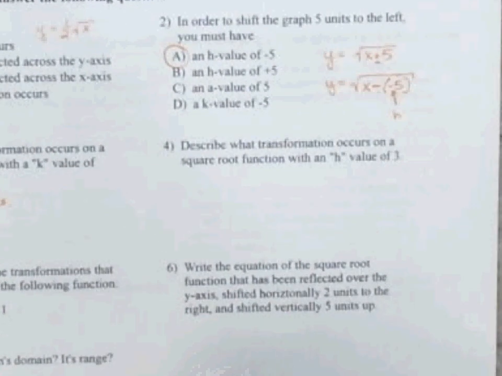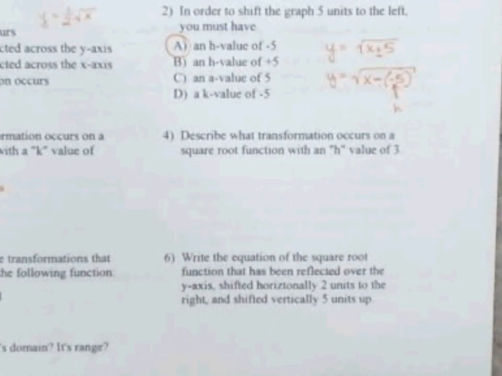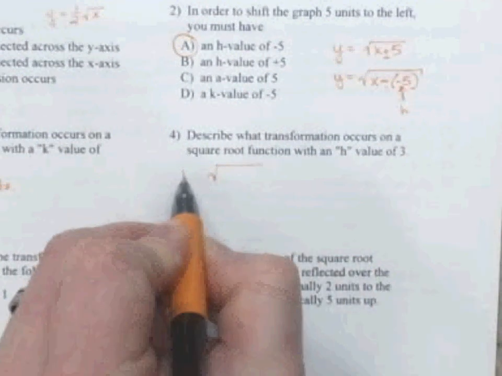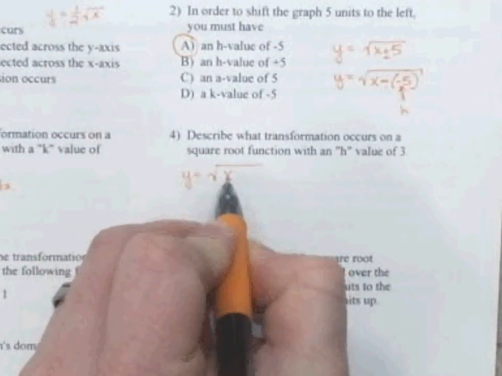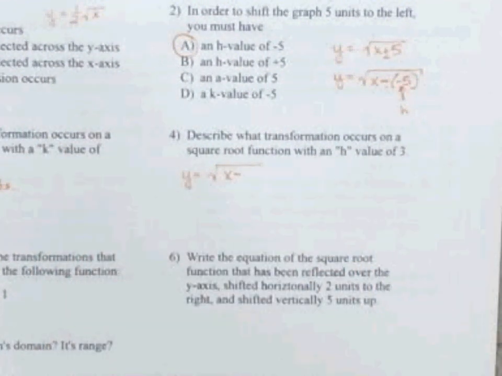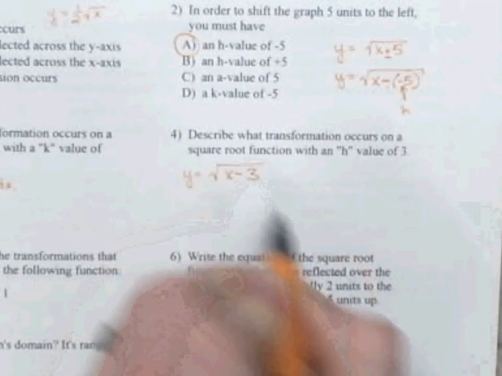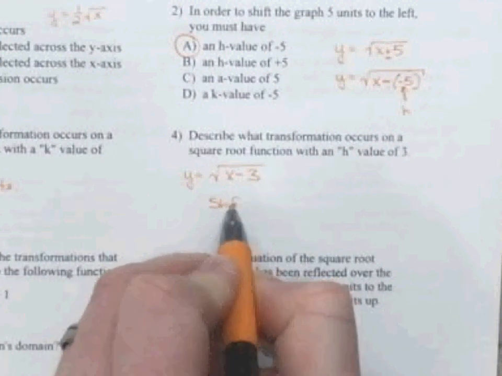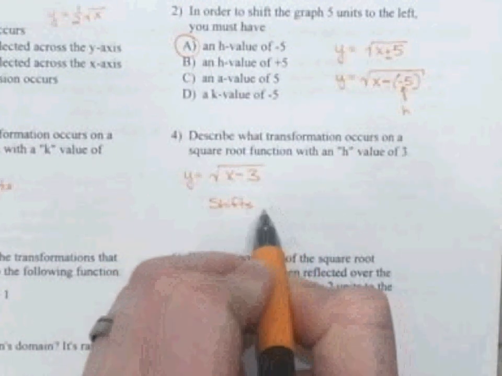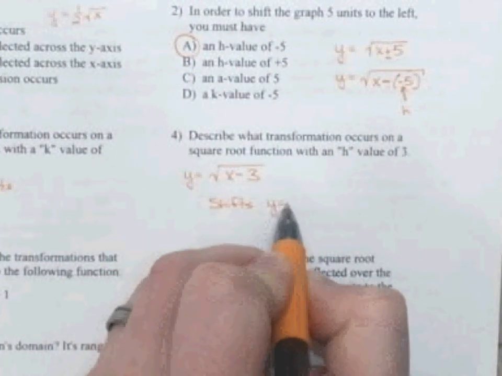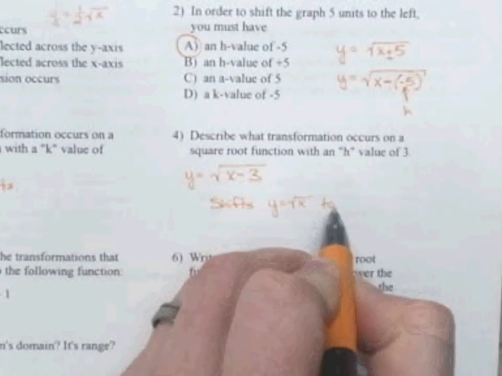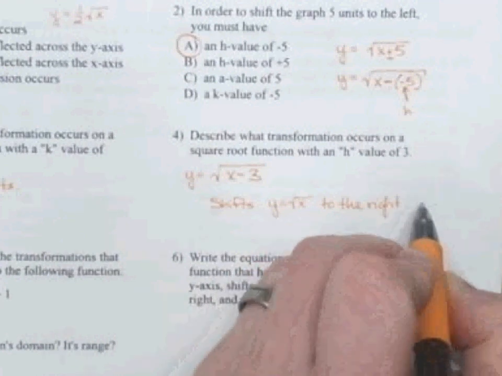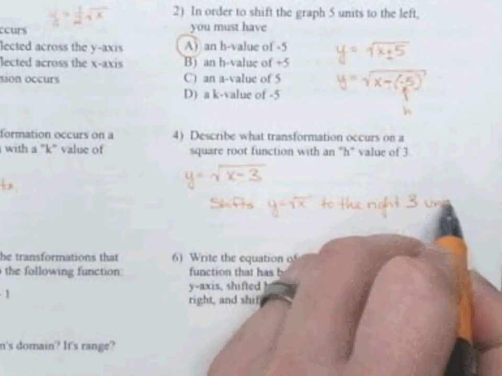Describe what transformation occurs on a square root function with an h value of 3. Again, let's look at our square root function. X minus h. What is h? h is 3. So what kind of a shift is that? It shifts the parent function, y equals square root of x, to the right 3 units.